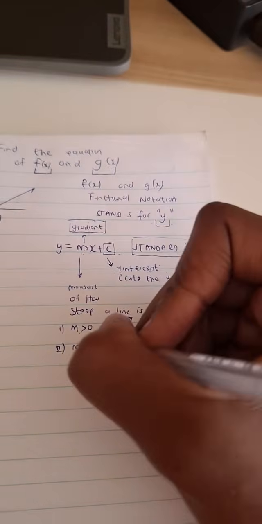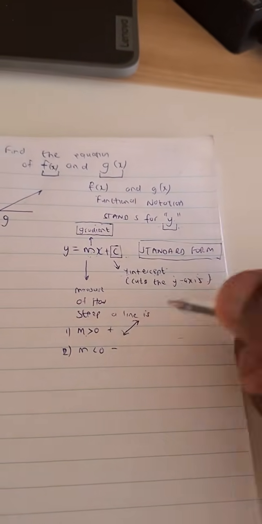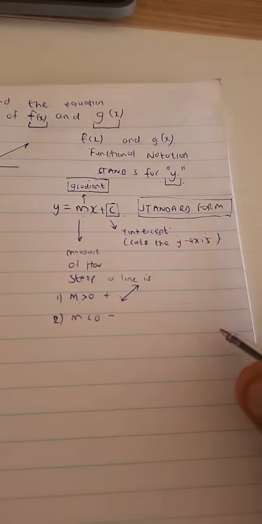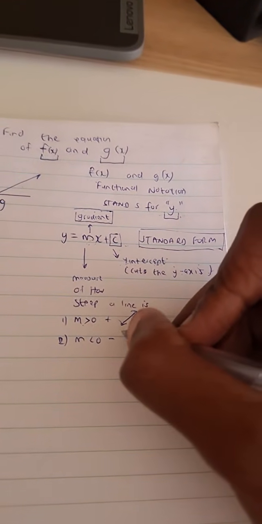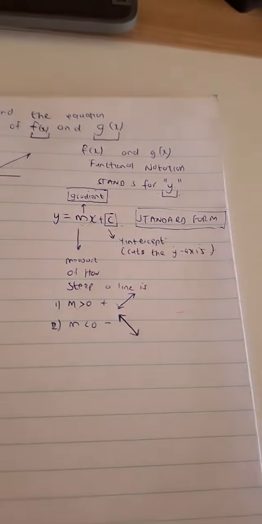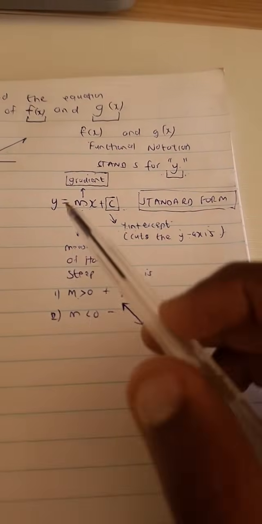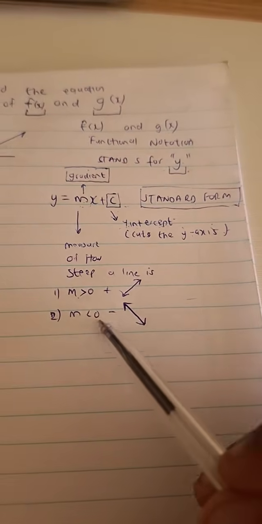Or m can be less than 0, which means the gradient is negative. In other words, our straight line will slope downwards if the gradient is less than 0 or if the gradient is negative.